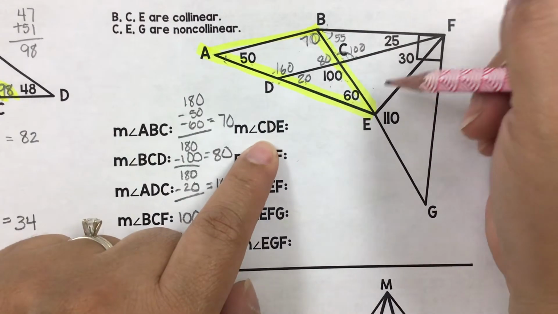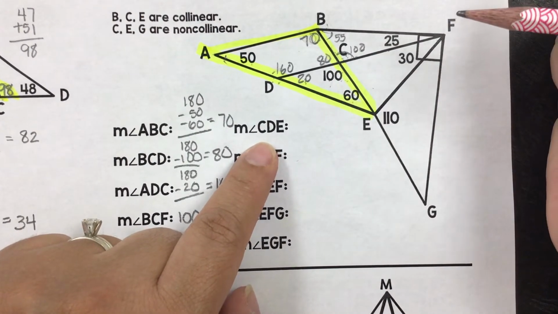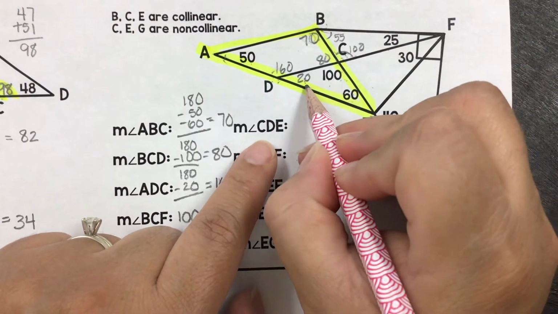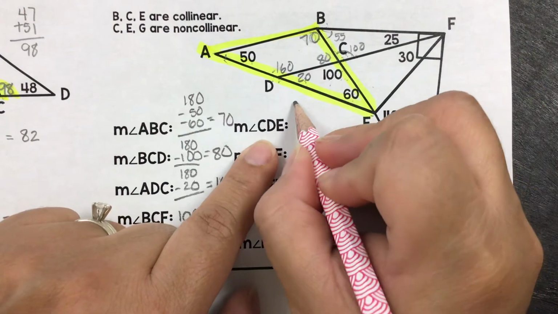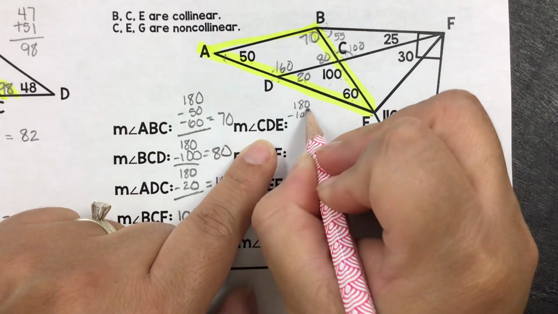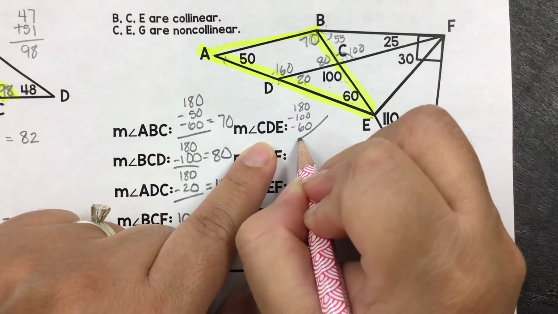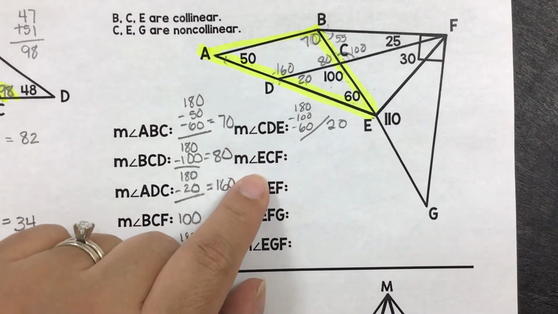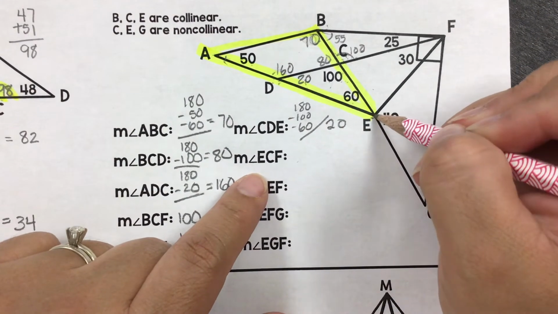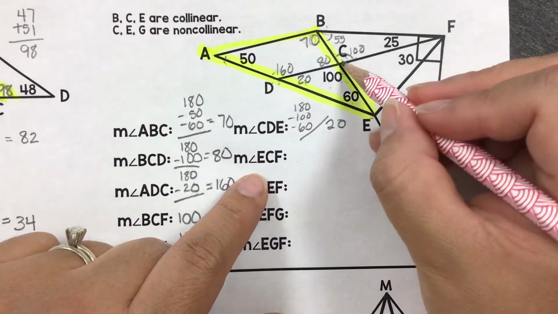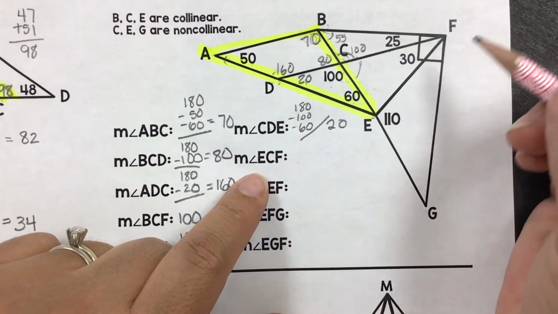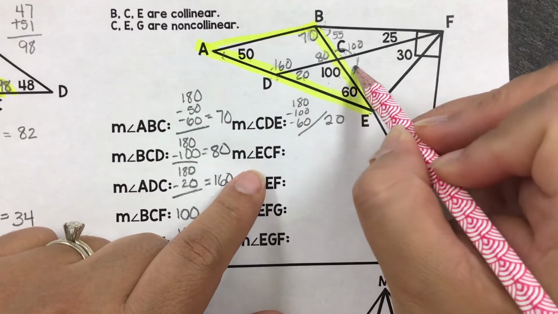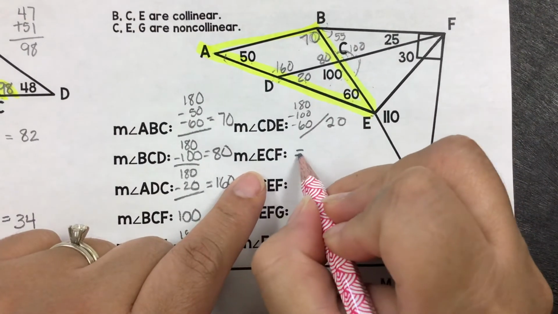CDE, we already solved for it before, and remember what I said, it was 180 minus 100 minus 60 that let me know that this was 20. ECF is this angle right here. And it's vertical to 80, so this is also 80.